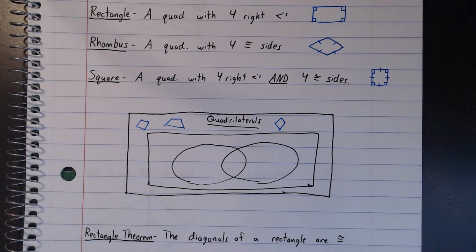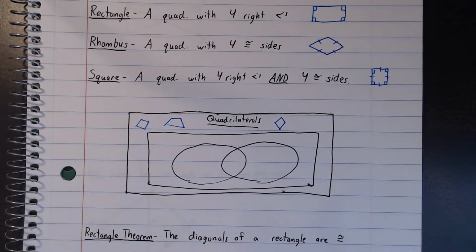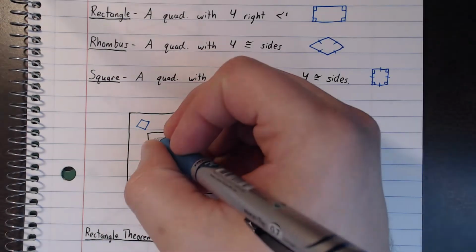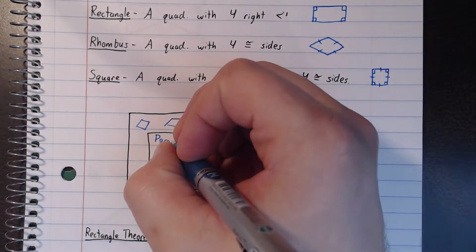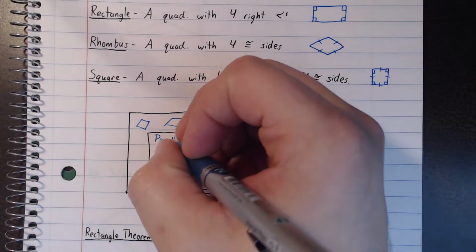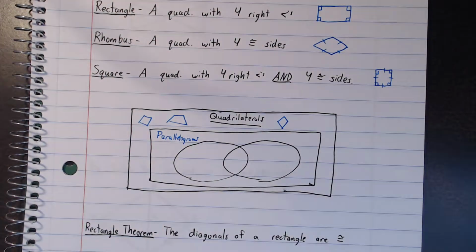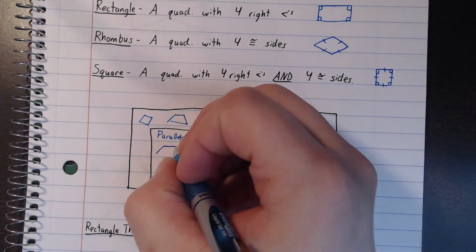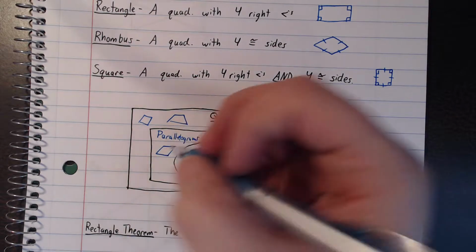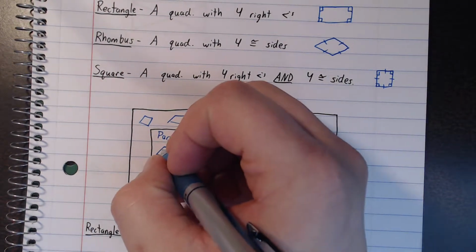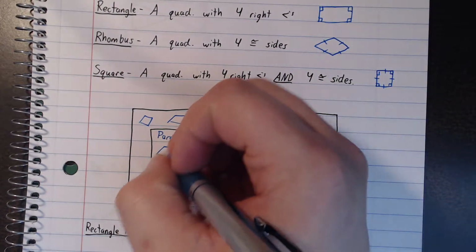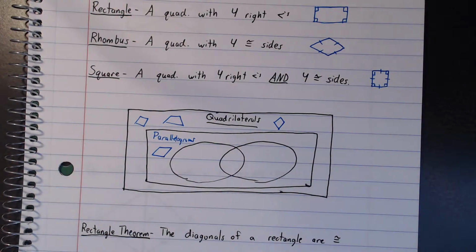But we have special ones that we talked about last time, which are parallelograms. Parallelograms. Okay? And there's really only one here specifically that we talk about, right? Opposite sides are parallel, and the rest of the theorems we talked about yesterday.